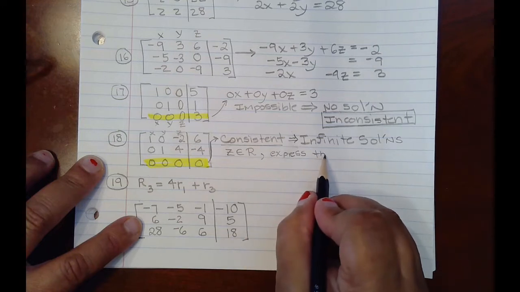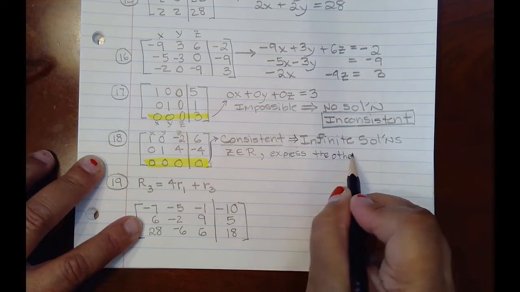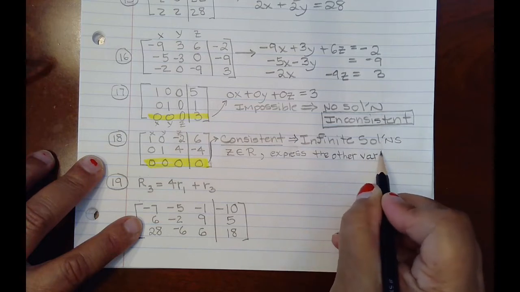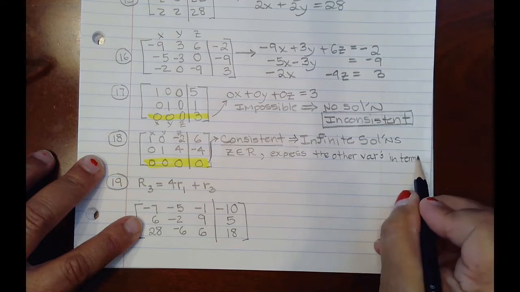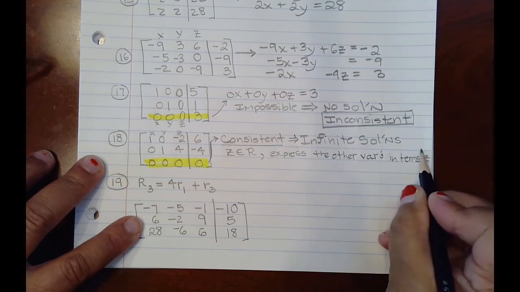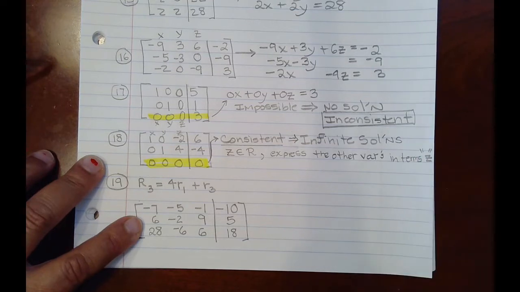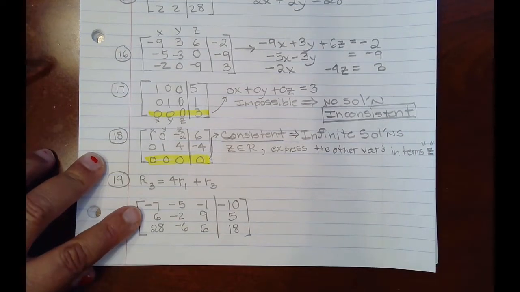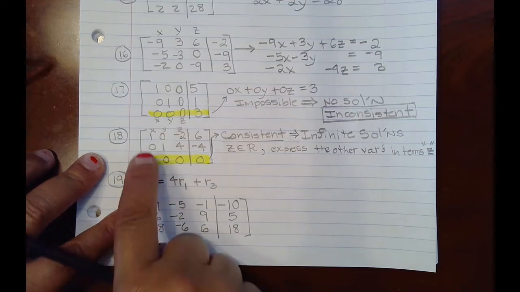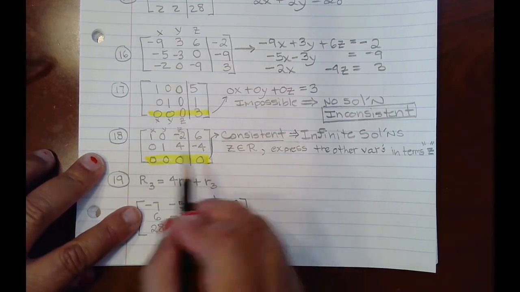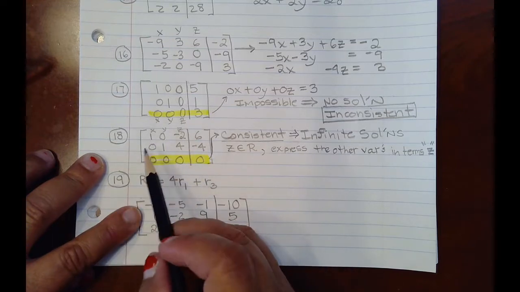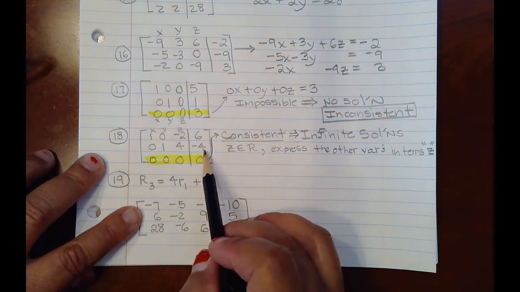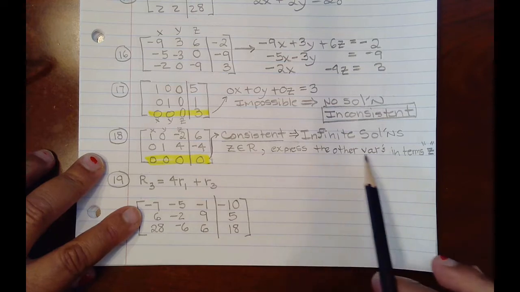Express the other variables in terms of z. I have room to write the word of. Okay, so here we go. If I look one equation up, that says that only has two variables, so that's nice, and so does this one. So they made this problem easy for you. Because there are zeros in the row, that means that those are only two variables, which will give you an opportunity to do what I just stated here.